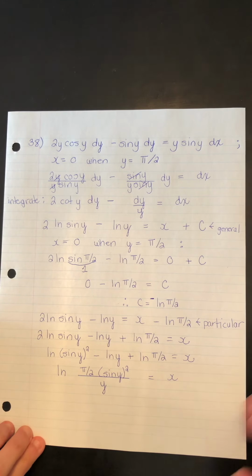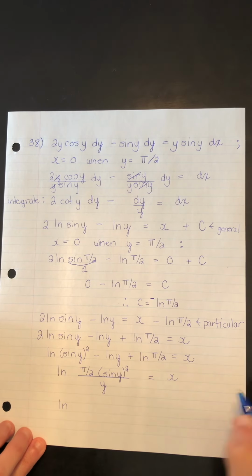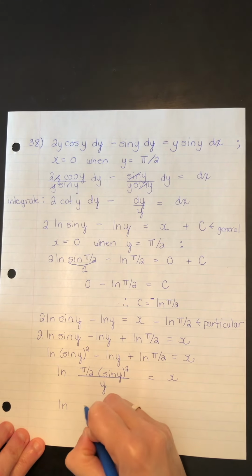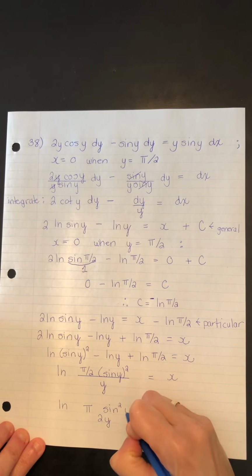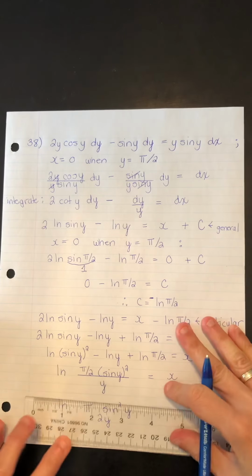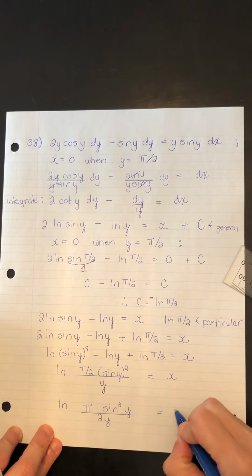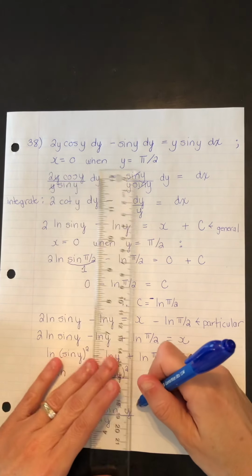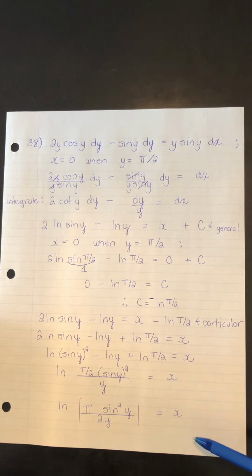And that's perfect to me. I like that just fine. You could write it a little differently as well. For example, the 2 here could drop to the denominator, so 2y would be down here, and up top is pi and the sine of y all squared, or the sine squared of y. Okay, so that's just another possibility. And as I said, the absolute value signs, I don't always include them, but there we go. All right, so that would be a beautiful final answer for number 38.